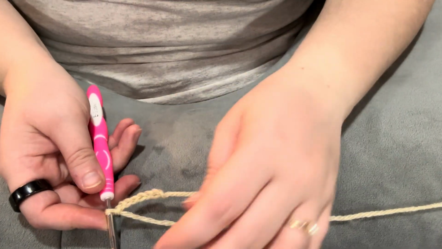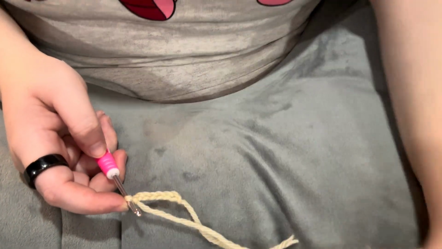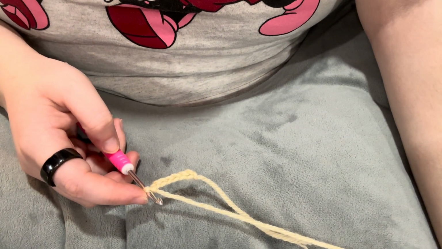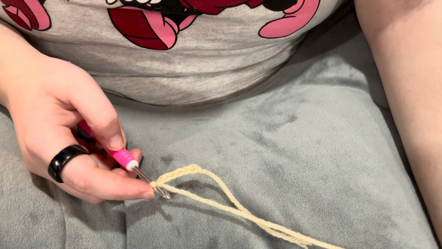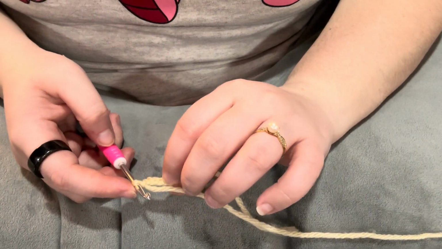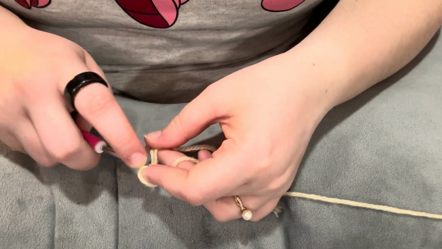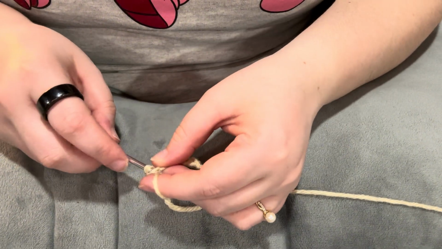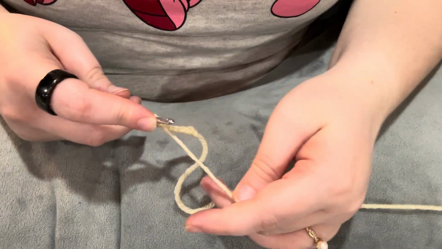So I have my chains and it says to go just in the back loop. It says one slip stitch through the back loop of the beginning chains only, which I guess just means to go here. And for a slip stitch, you just pull through all the way.